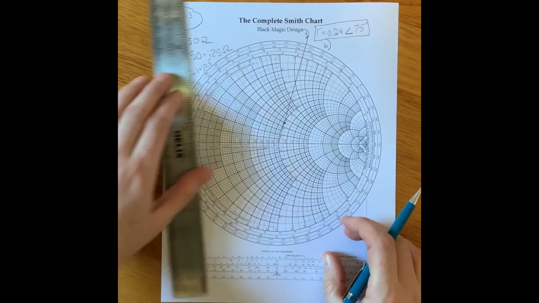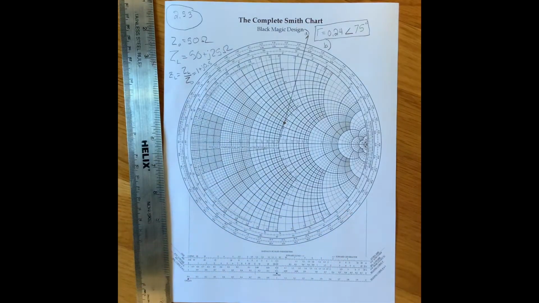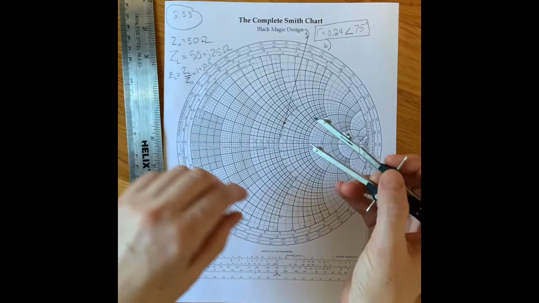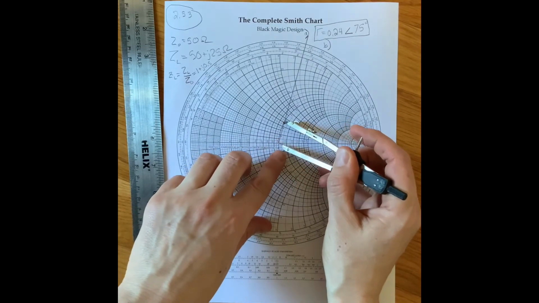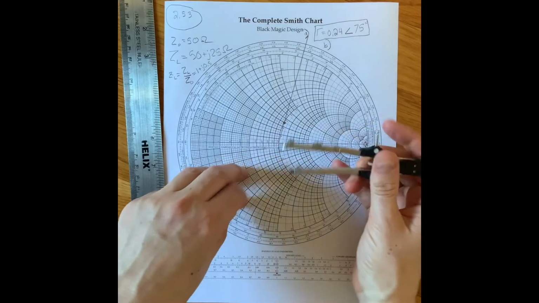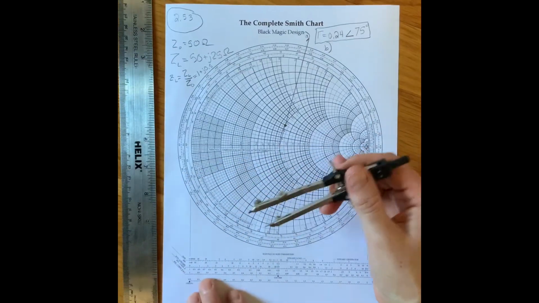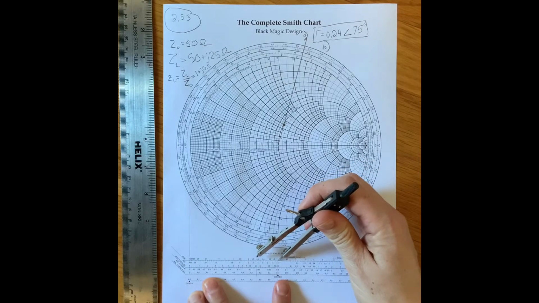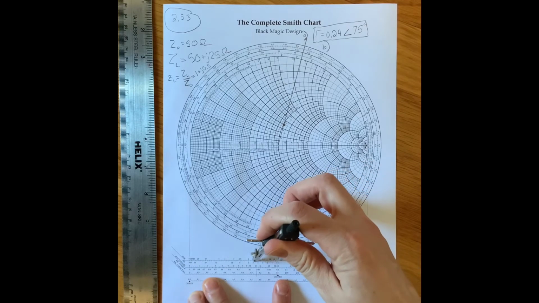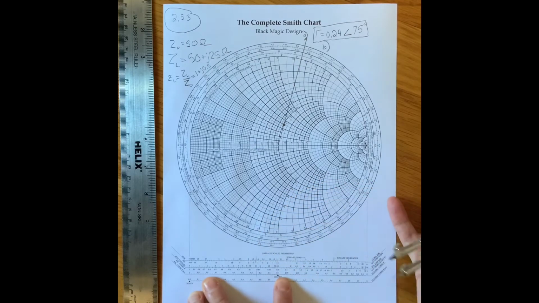To find the standing wave ratio for this, we take this distance, measure it again. Measure twice, cut once is always true. Good, my compass is still set to the same size. Then we go down here and look at the scale that says SWR. We want to read the linear scale, not the dB one, so that's the top one. And it looks like our SWR is about 1.7.